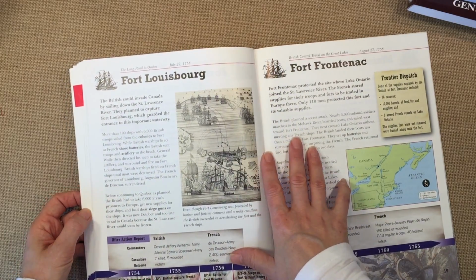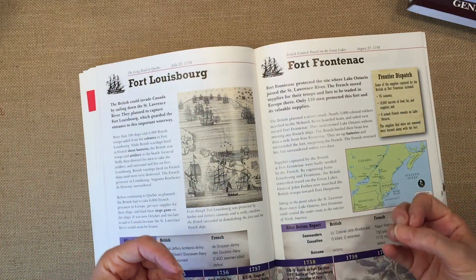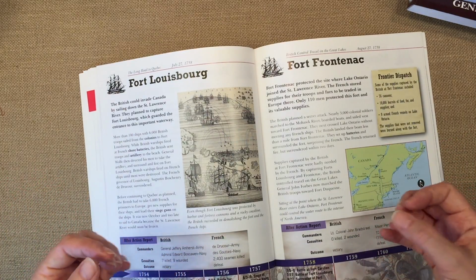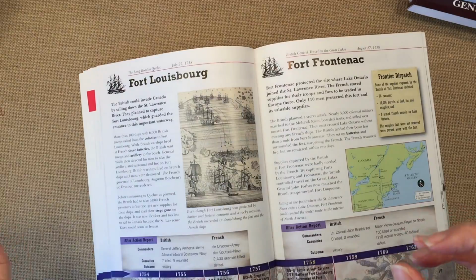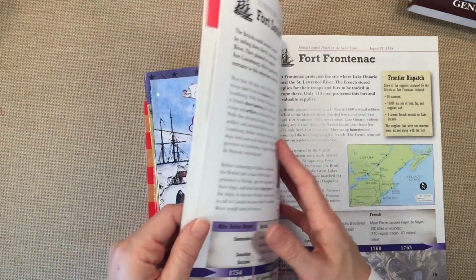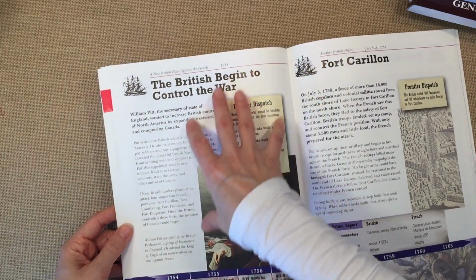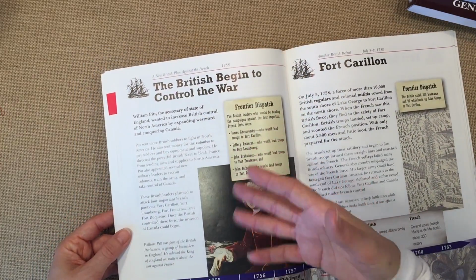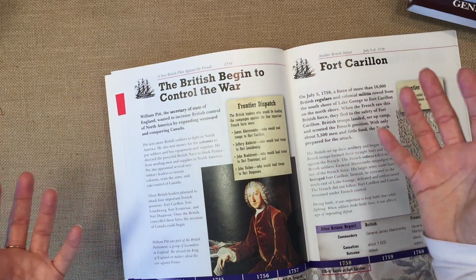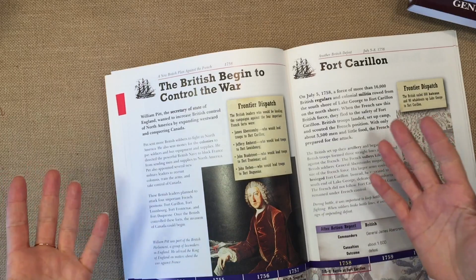Not so great if you're just trying to read it and get a general understanding, and then you get bogged down by way too many details and way too much information. So if I were to do this in the future and still use this same book, what I would do is read the section ahead of time and then summarize orally for my child so that we could understand the point without being lost in all the details.